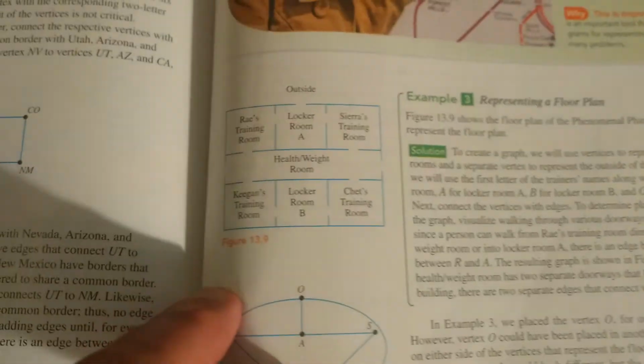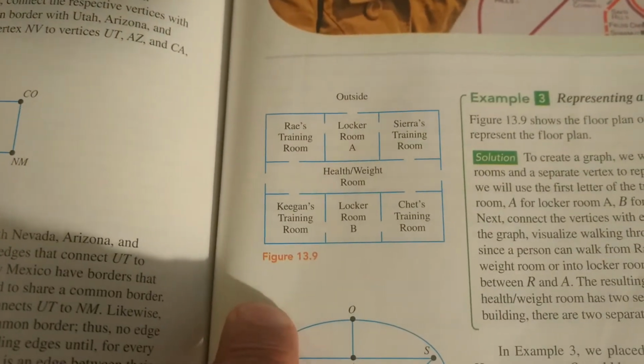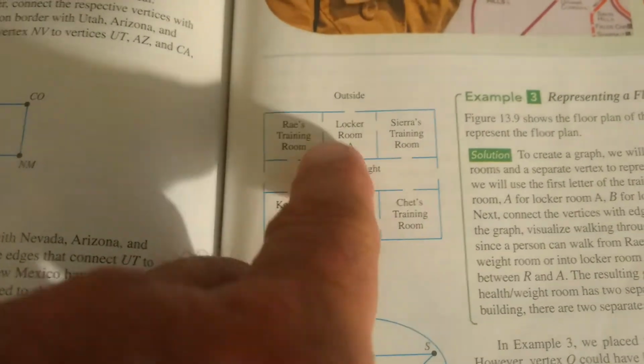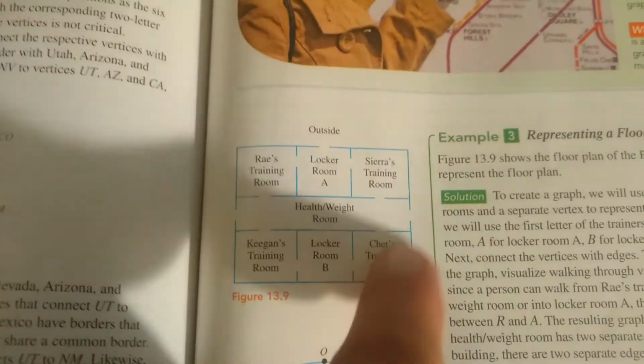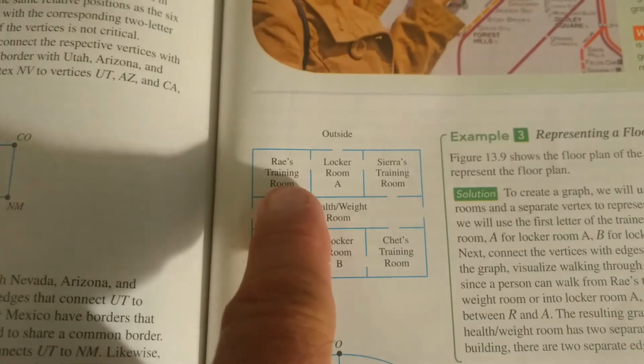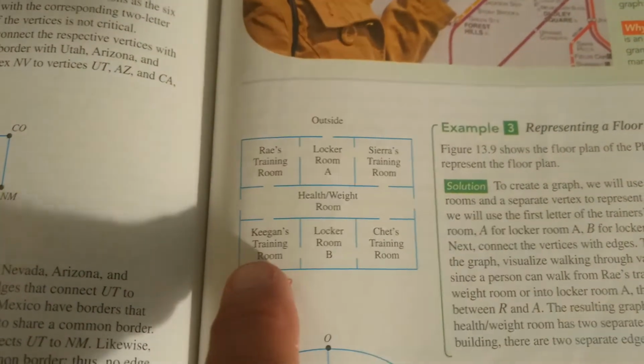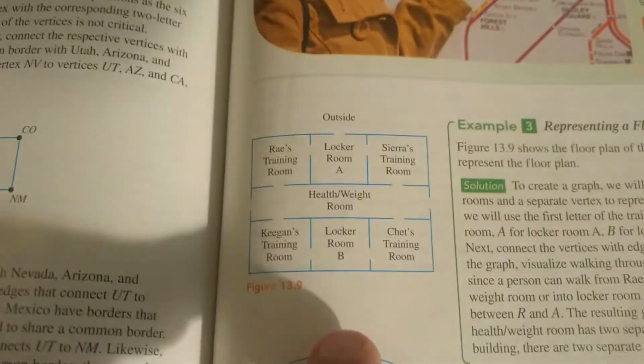Let's look at two examples. All right, this is example 3 on page 805 from 13.1. This is a diagram of a gym. And we have training room here, locker room, training room, locker room, training room, and then the weight room here.